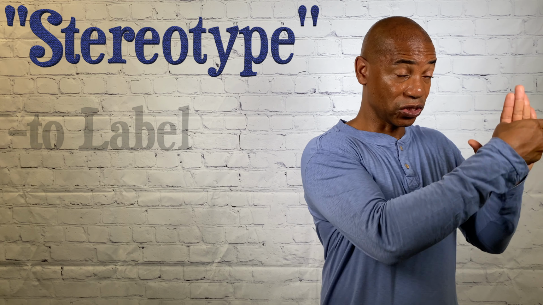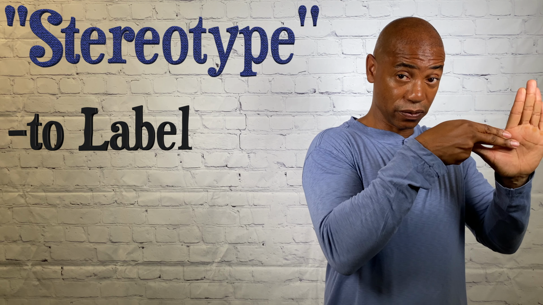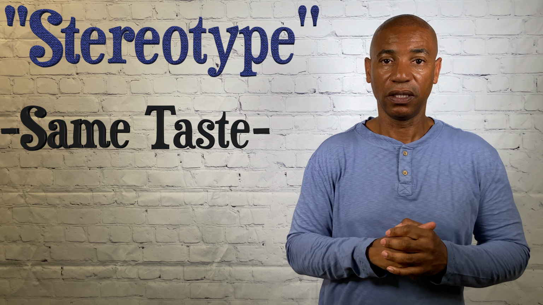All right, the next sign we're going to go over is stereotype. I'm going to give you the generic sign for that, which is to label. But you can do it in a different way. If it's depending on the context of the conversation, just say someone says they all have the same taste. You can just say taste same, or same taste.